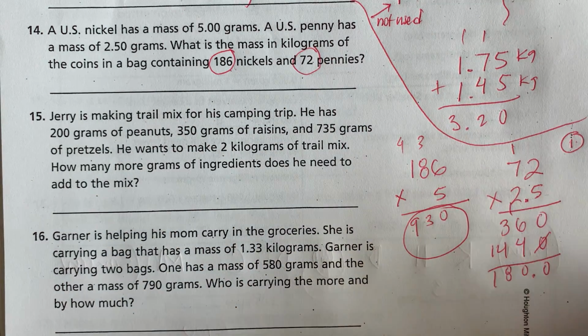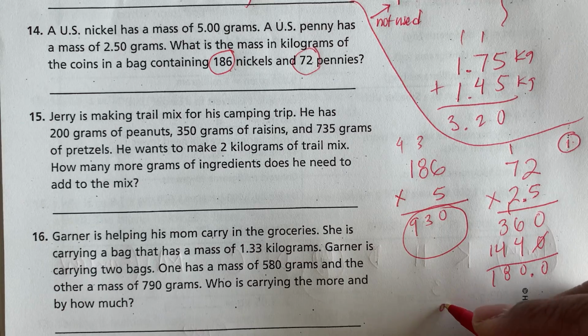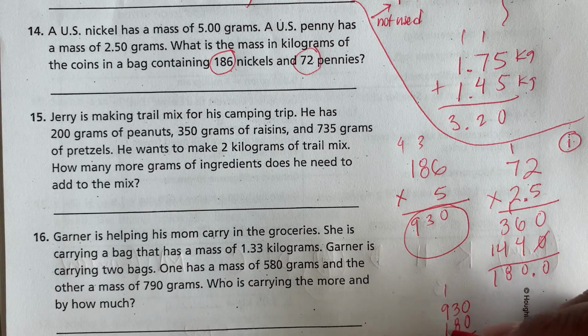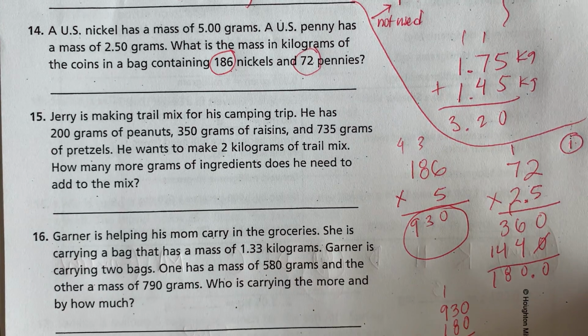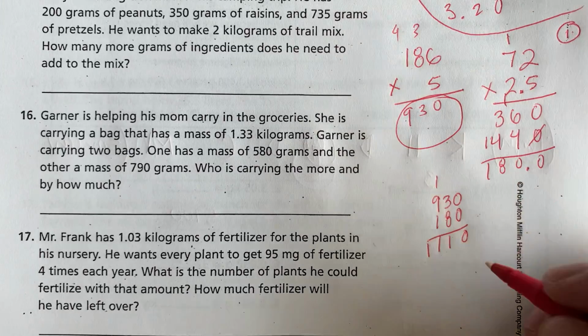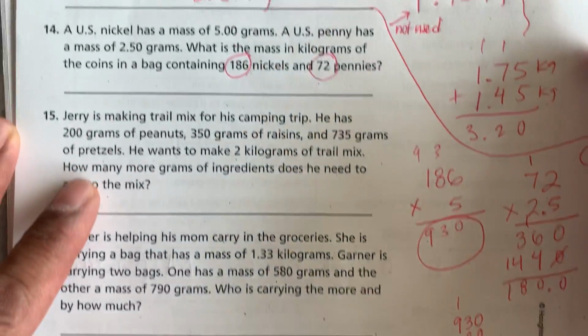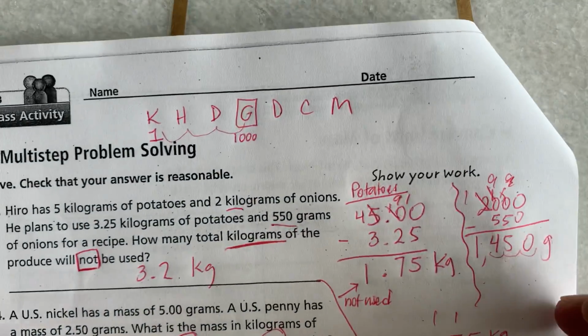So if I add 930 plus 180, I get 1,110. Now this is grams. So how do I convert that into kilograms? Again, go back to my little chart.